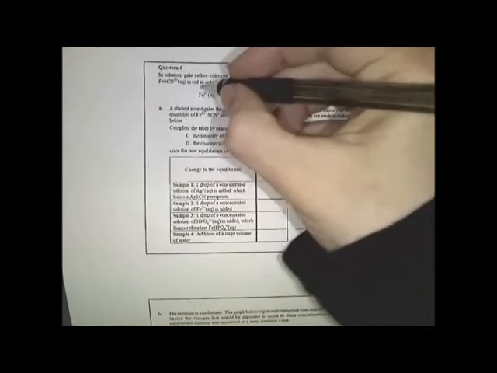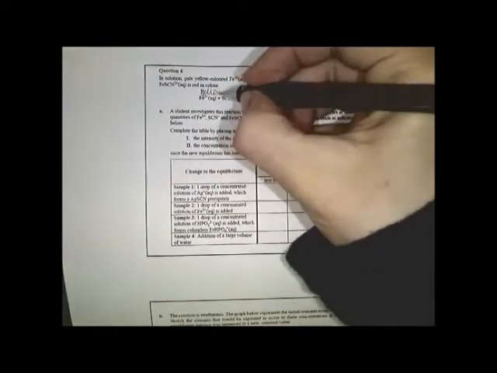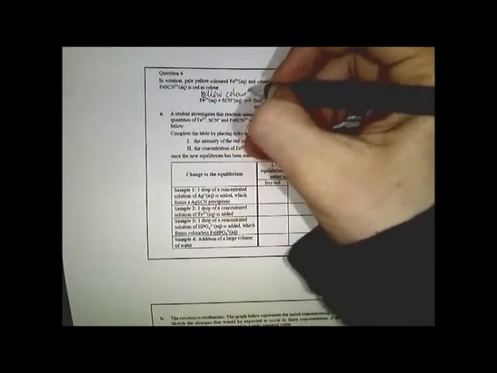Now, in solution, pale yellow coloured iron and colourless thiocyanate, so this is yellow, this is colourless, are allowed to form an equilibrium mixture. Delta H is negative. Okay, a student investigates this reaction.